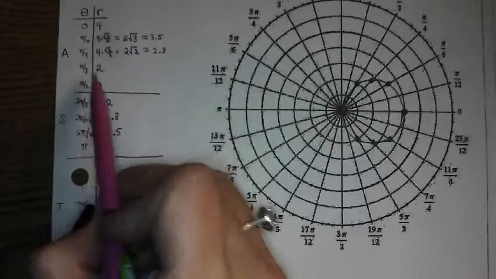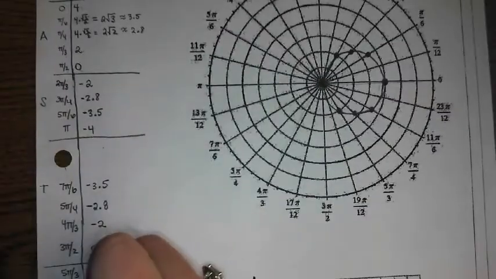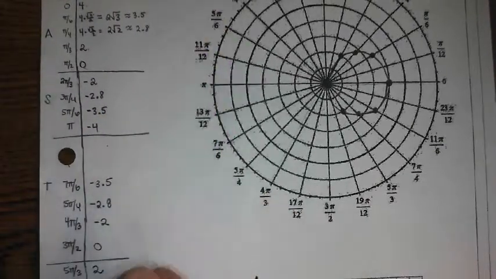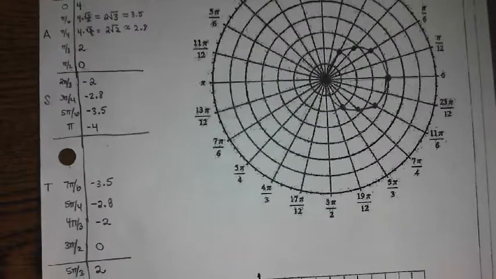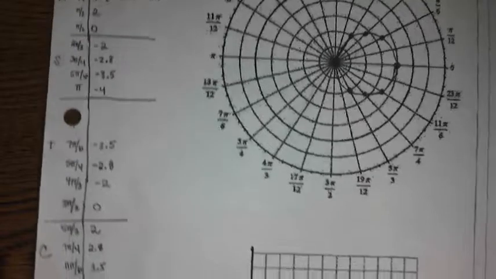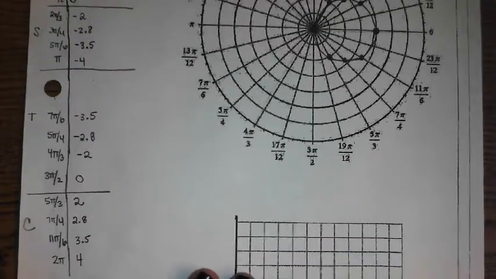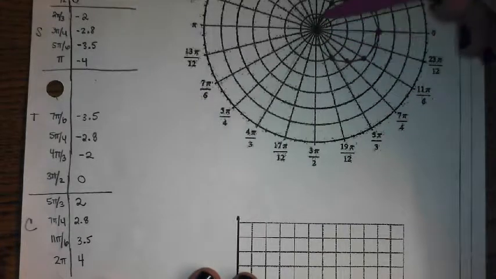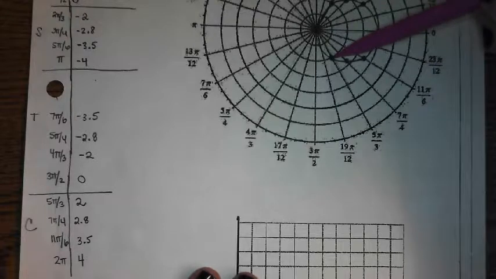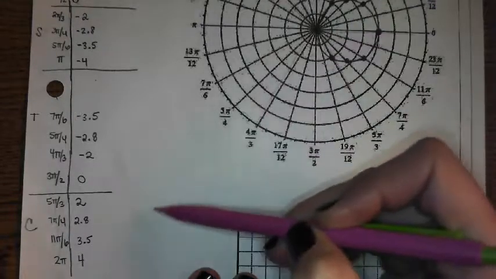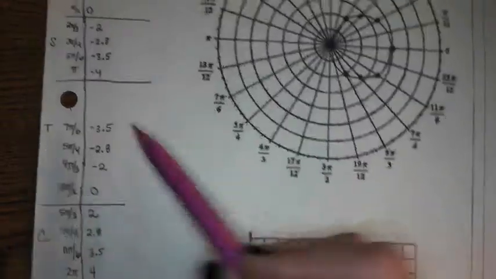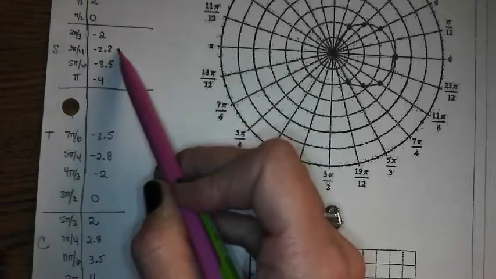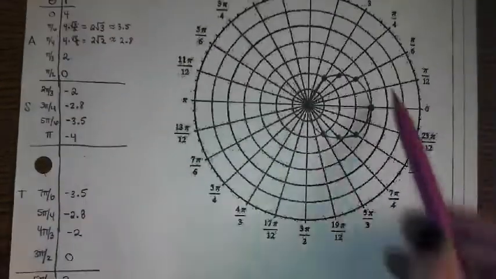So 5 pi over 3 is going to reflect pi over 3 exactly. That'll be 2. 7 pi over 4 will be 2.8. 11 pi over 6 will be 3.5. And 2 pi will be 4. So, fourth quadrant angle, 5 pi over 3 is here. Positive radius of 2. It's already plotted, right? All of these points in our fourth quadrant are going to coincide with our second quadrant thetas that were plotted with negative radii. So this is our graph.